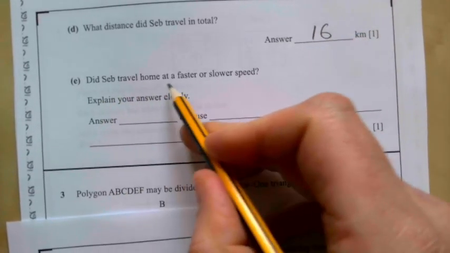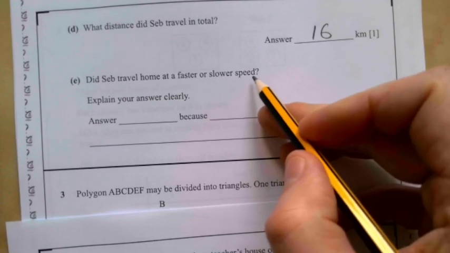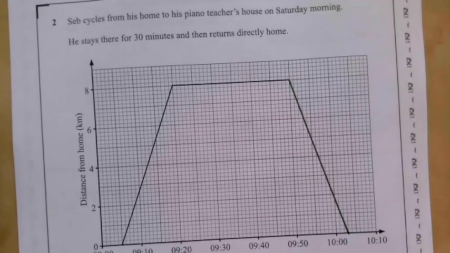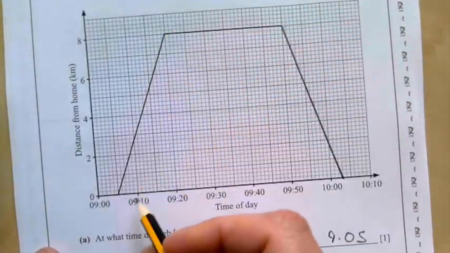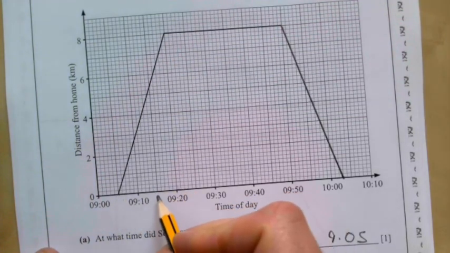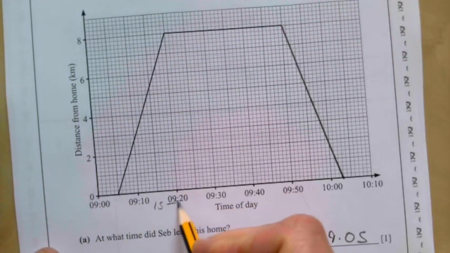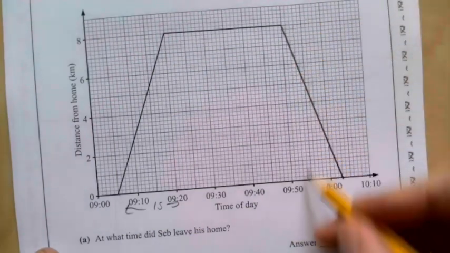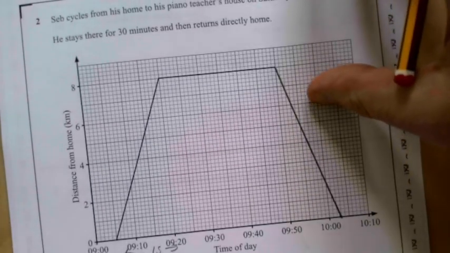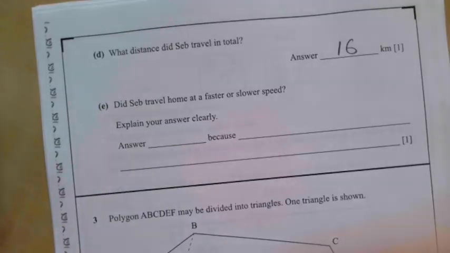Did Seb travel home at a faster or slower speed? So he travelled the same distance, and so how long did he take? It took him 15 minutes here, and here it took him less than that. It only took him 13 minutes to get home. So that was a faster speed.